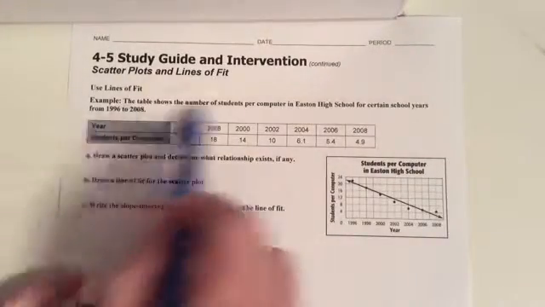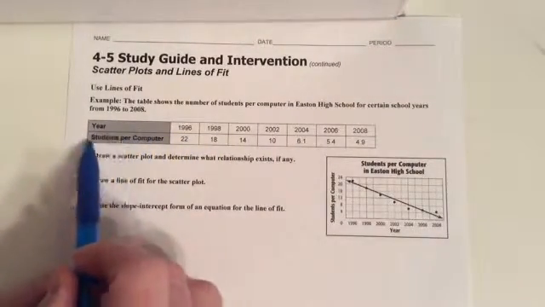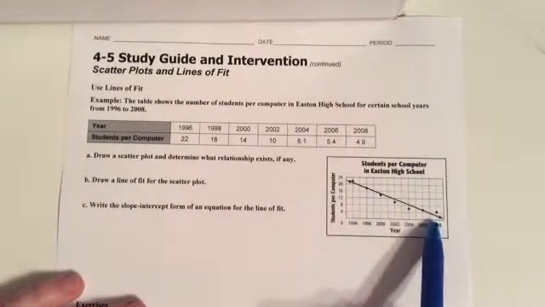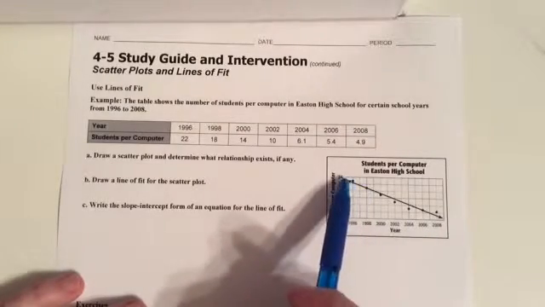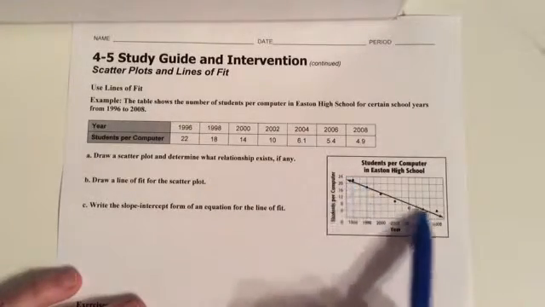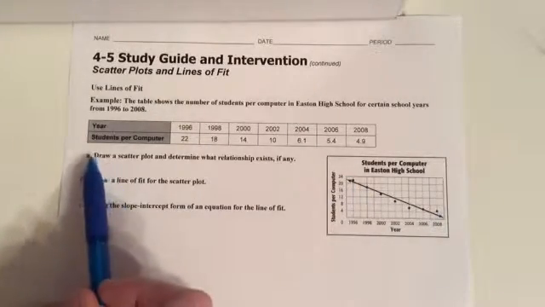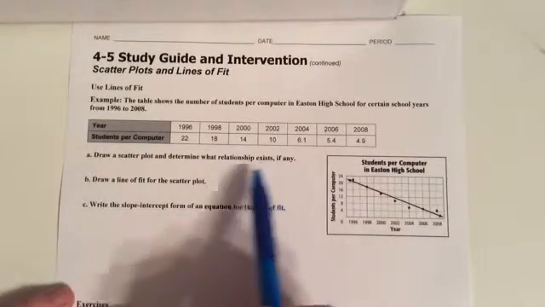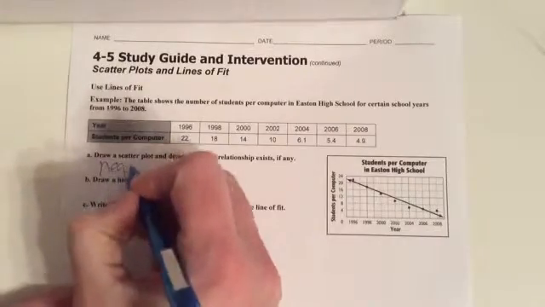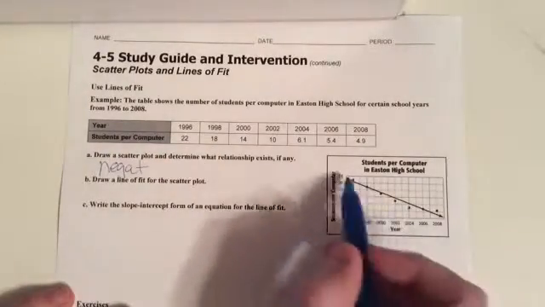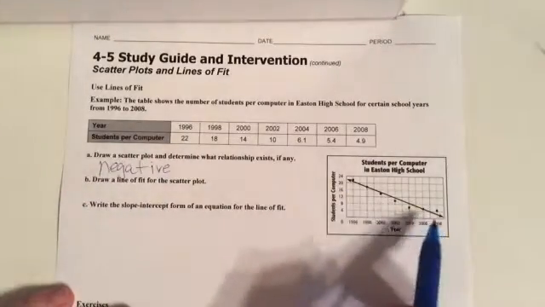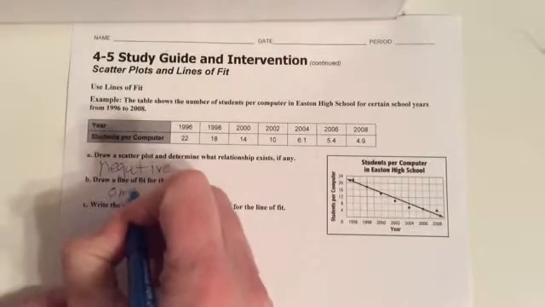So we have a situation here where we're talking about years and the number of students per computer. And so we have our scatter plot, and they plotted the data and they put it here, and they used a computer or a calculator to draw the line of best fit, which we're going to look at tomorrow. And we have a line of best fit, and so we did the scatter plot and we need to determine what relation exists. Well, if you look at all the points, it appears to be a negative relationship, because as the years increase, the number of students per computer decreases. So we know that's negative. And then we drew a line of best fit, and that's on the graph.